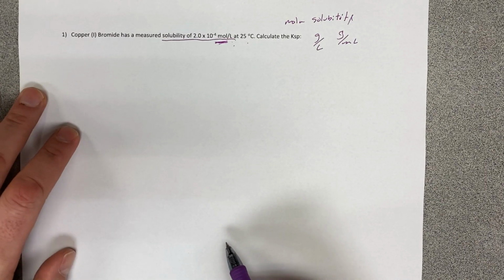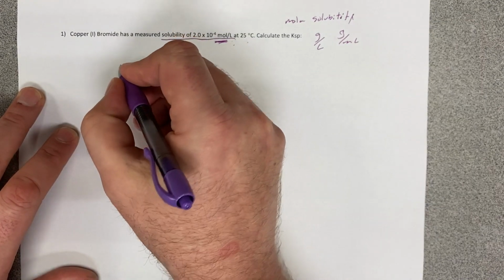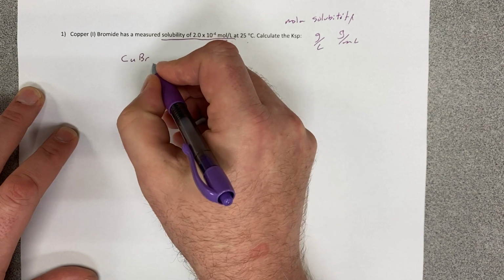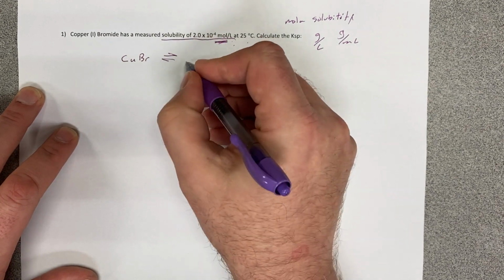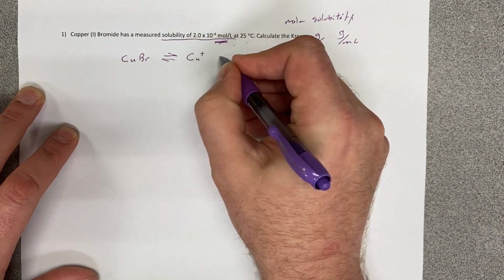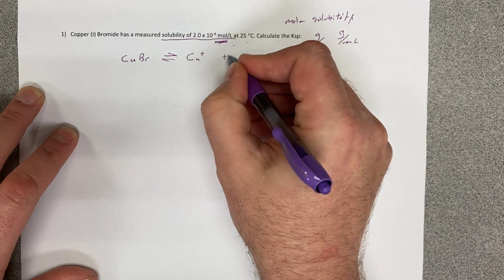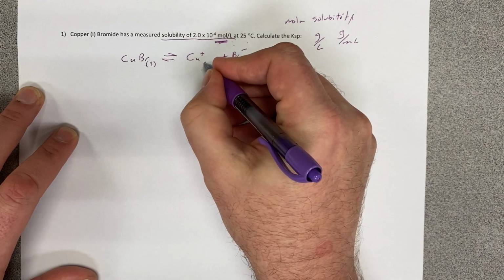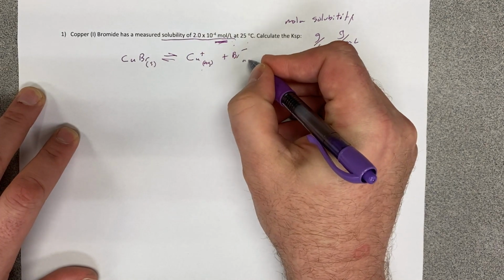So in order to be able to work with this problem, every single time we deal with something, we're going to have to deal with an equation. So what we have here is CuBr, and it is going to get thrown into water, and when it does, it's going to form Cu plus and Br minus. I've not been very good with writing in the states of matter, so I'm going to do that right now.